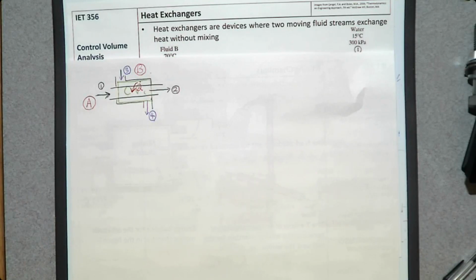Now let's talk about the mathematics of the heat exchanger. There are 2 conservation principles that we know. One is mass balance, mass conservation. So let's apply mass conservation. For what? 2.